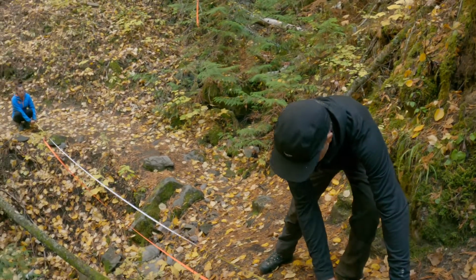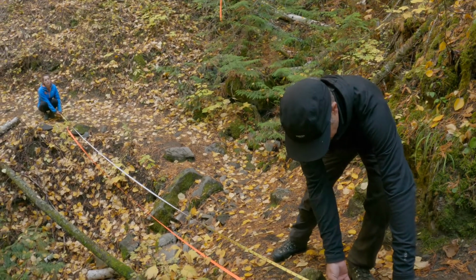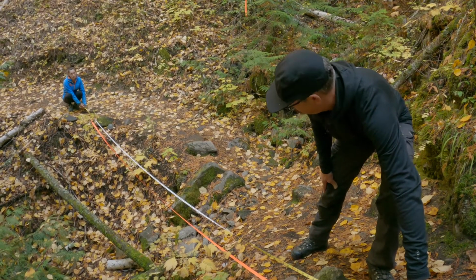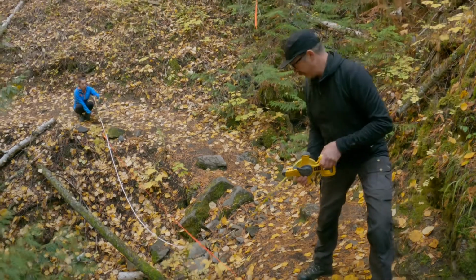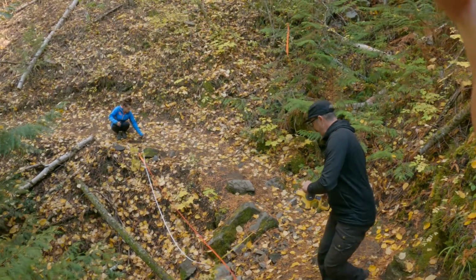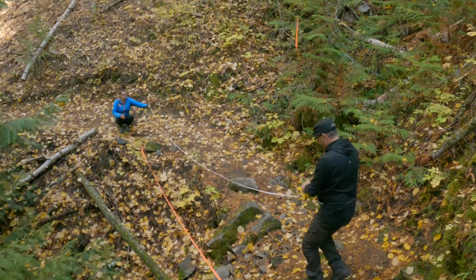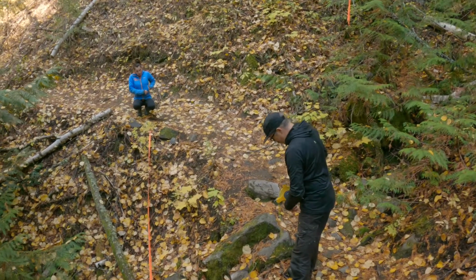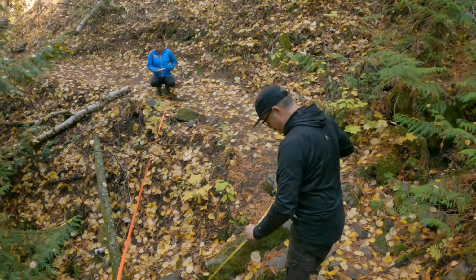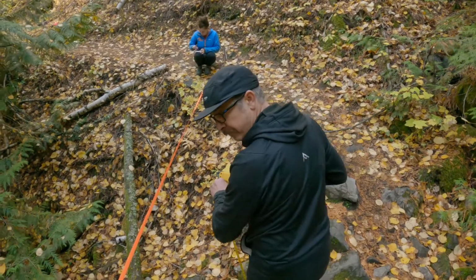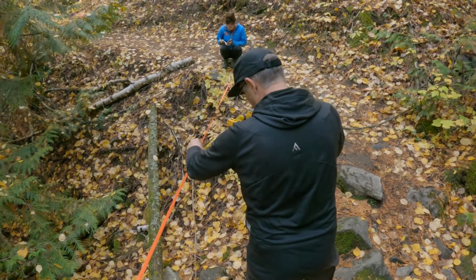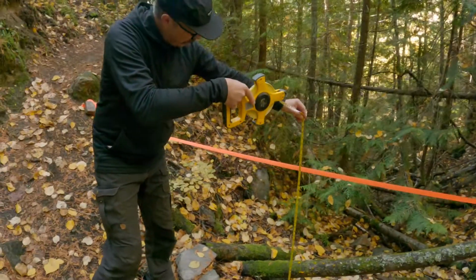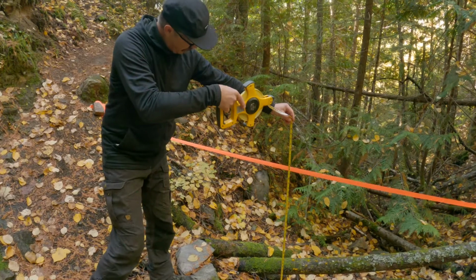Perfect. So let's call this stringer 20 feet. If you write that down, the other measurement I want just for my notes is the height down to the creek. That just depends on where you measure, but it's rough.